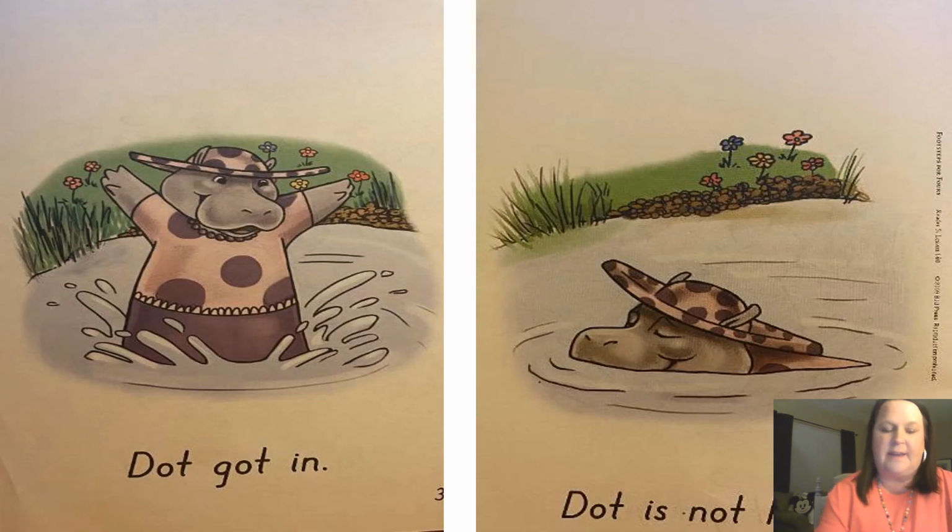All right. Page 3. Dot got in. Dot got in. And then the last page, it says Dot is not hot. Dot is not hot because why? She got in the water.